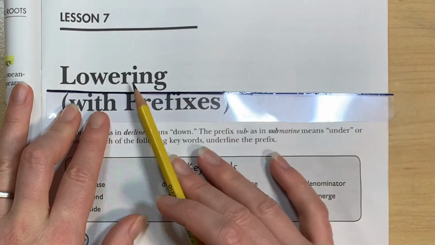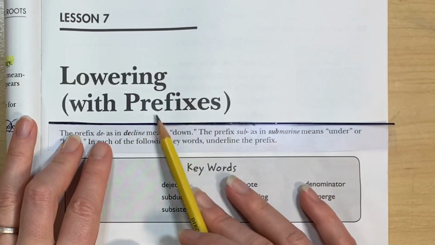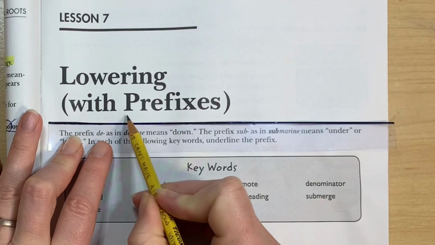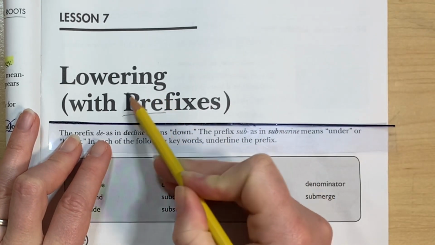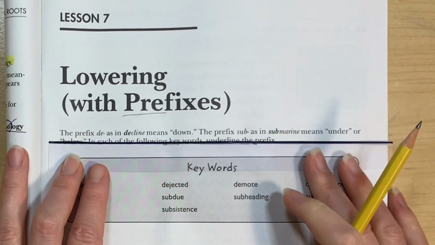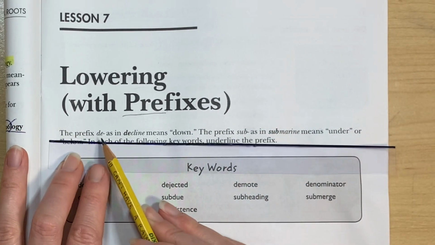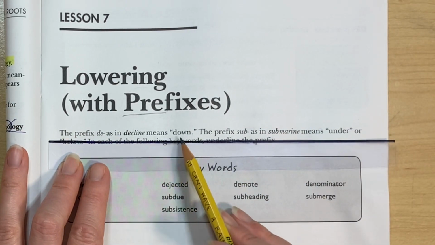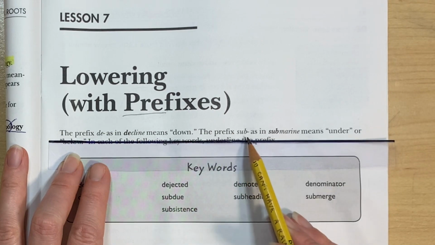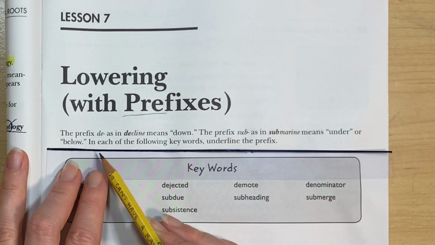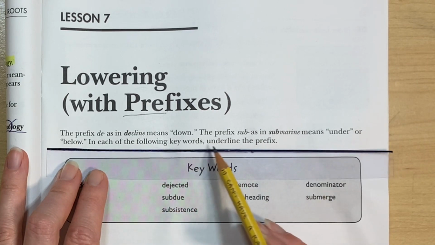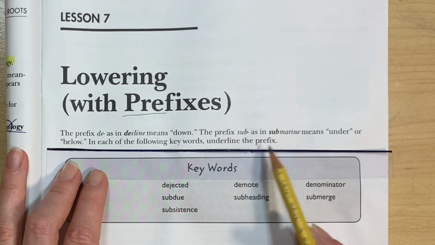Lesson 7, Lowering with Prefixes. Remember, pre means before, so it's going to be the part of the word that comes before the root. The prefix de, as in decline, means down. The prefix sub, as in submarine, means under or below. In each of the following keywords, underline the prefix.